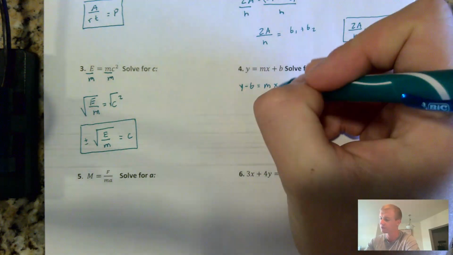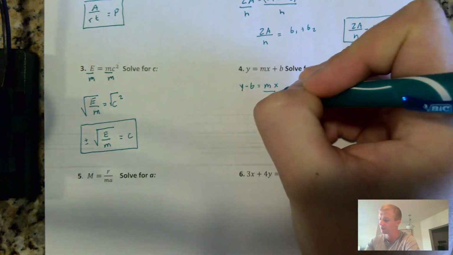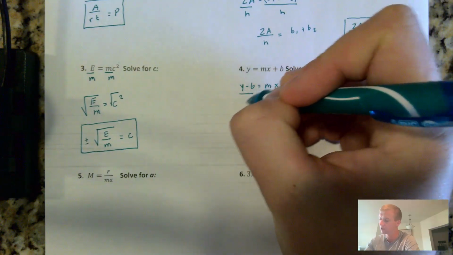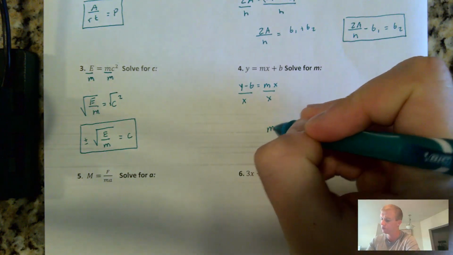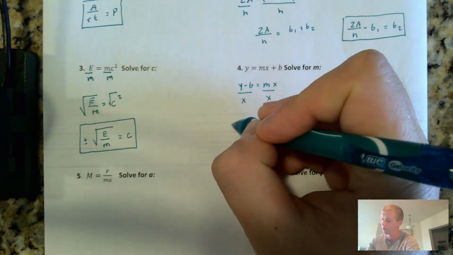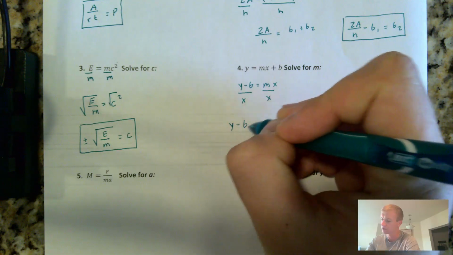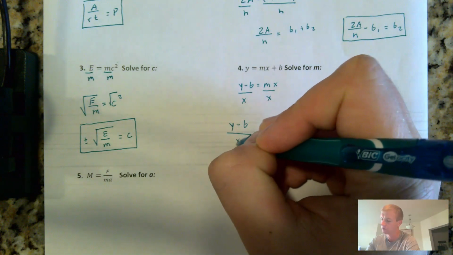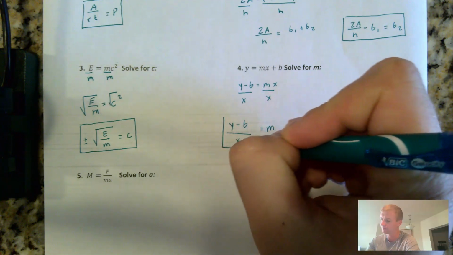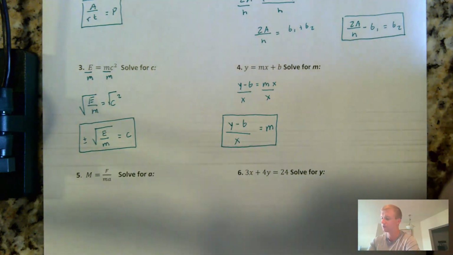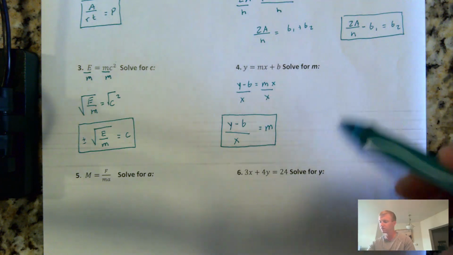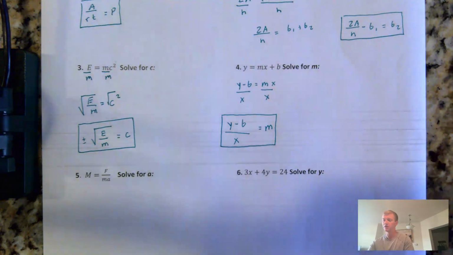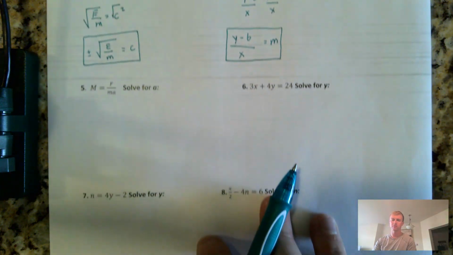Basically, you work from the outside in. Now you're going to divide by the value of x on both sides since they're being multiplied. And then what you're going to have is the slope is going to equal the y value minus the y-intercept over the value of x. So that's another way that you can actually get slope, which is kind of cool if you think about it. So when you solve for these, obviously you can get those formulas there. All right, hopefully you're okay with those 4.